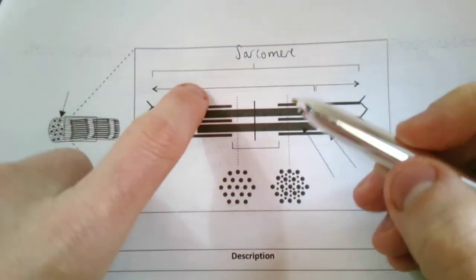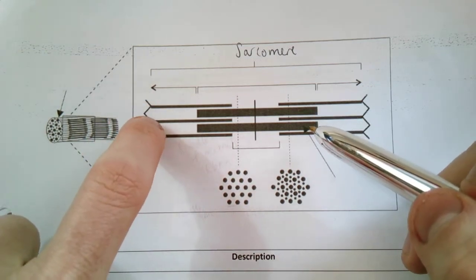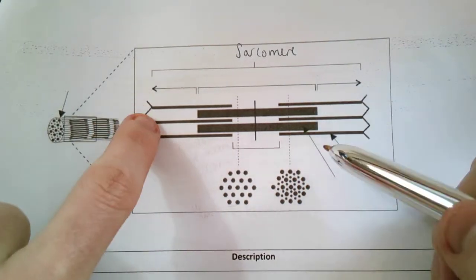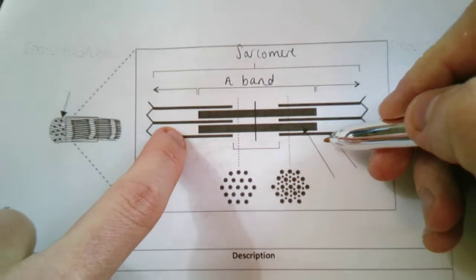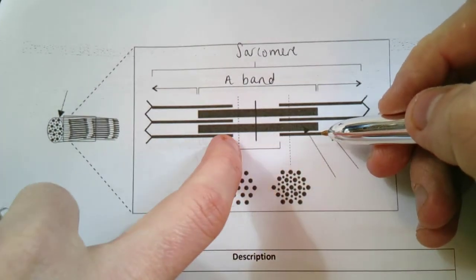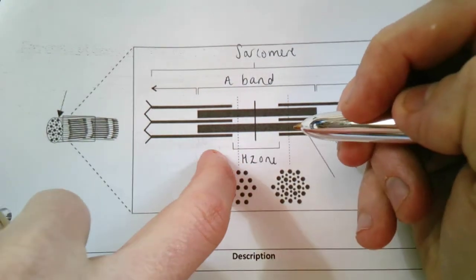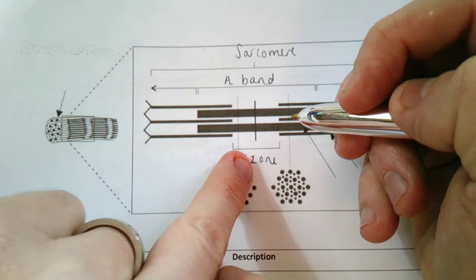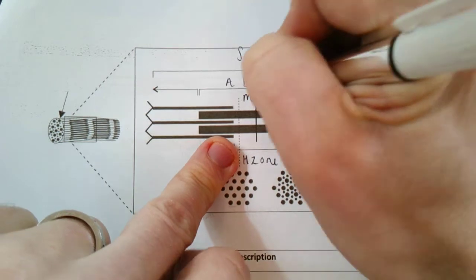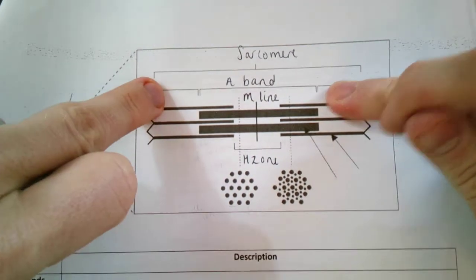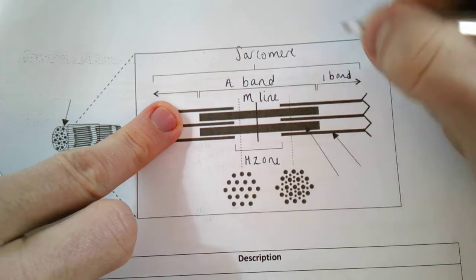Now, remember, what we said is, okay, so the sarcomere is there. Now, here, this darker bit where there's overlap, we call that the A band, where there's actin and there's myosin. Well, remember, in the middle of the A band, where there is just myosin, that's the H zone, in the middle. Some diagrams have this right down the middle, there's a central line, which is called the M line. Now here, these are I bands here, which is just actin. So there's an I band here, and another one here.